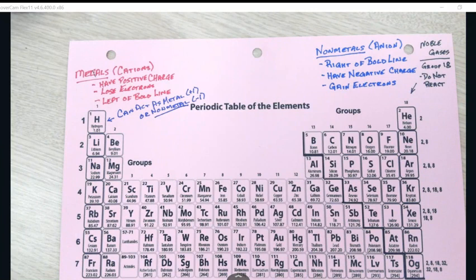Which means they have 2 options as well. How many would they need to gain to become stable? They would need to gain 6 or lose 2, which is easier. That's why metals do what they do, ladies and gentlemen. That is why metals lose electrons. They have just a few in their valence shell, in their outermost shell, so they lose them. So they become a +2.